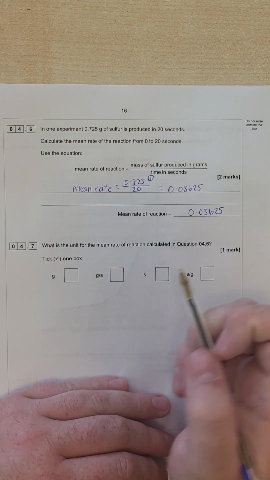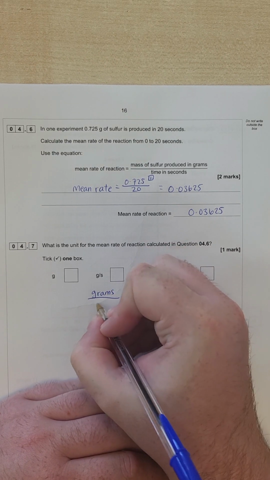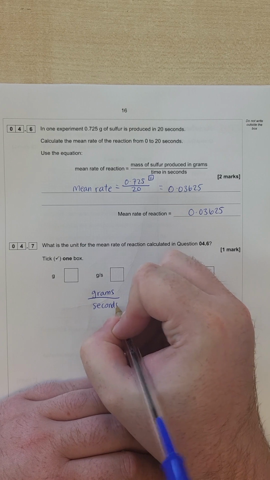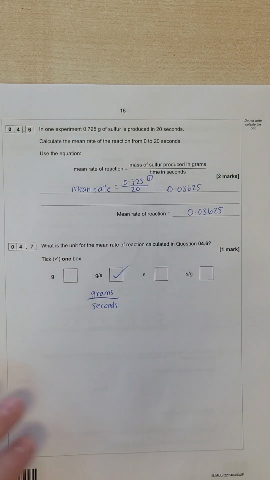So it asks you, what is the unit for this? Well, we've got grams at the top. We've got seconds on the bottom. So that's going to simplify down to g/s.